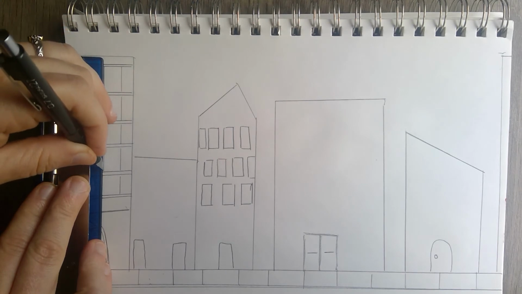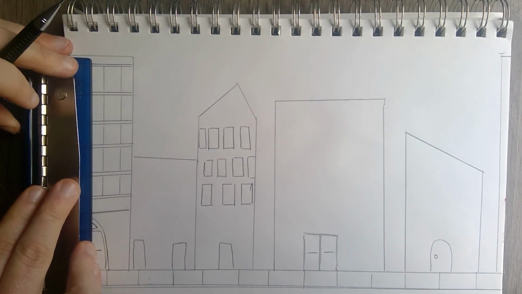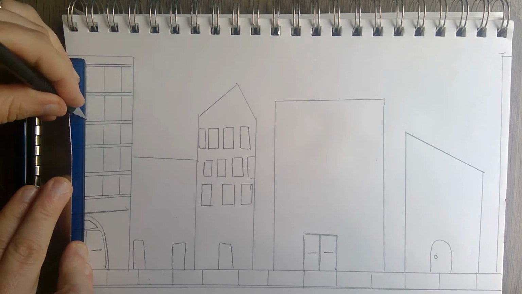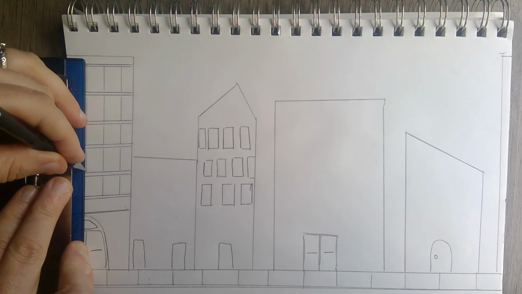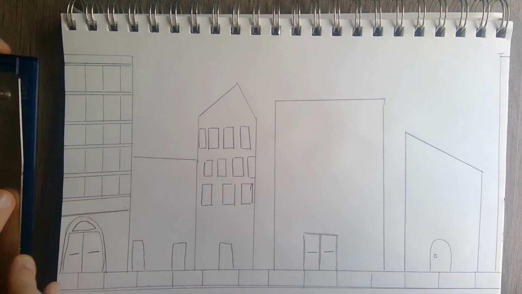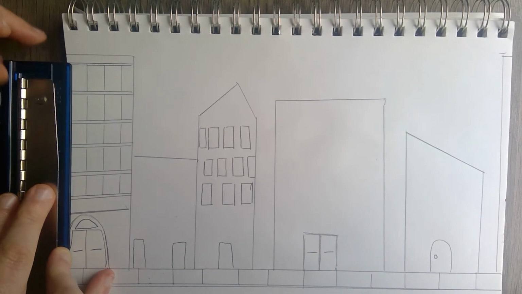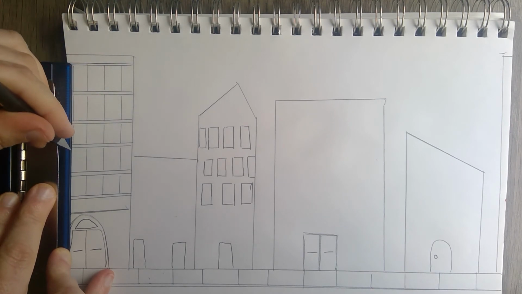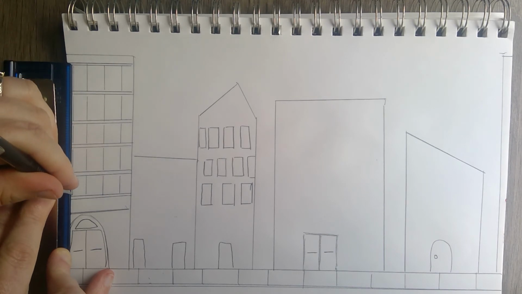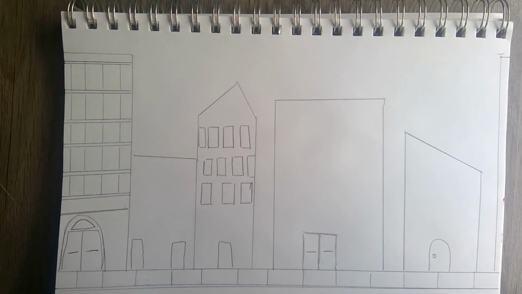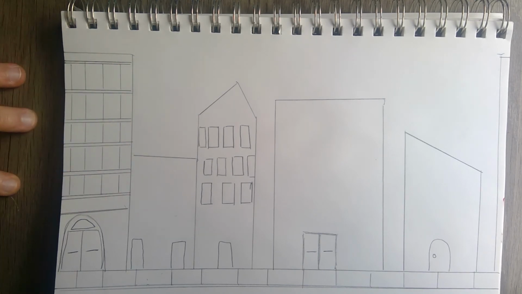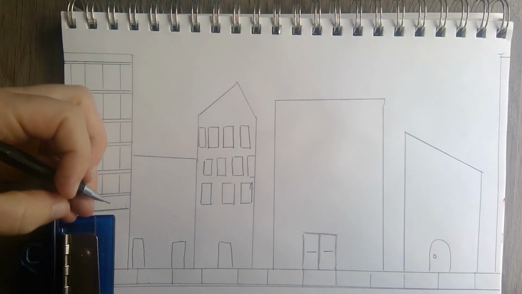And you would see these in kind of like tower buildings, like in the city, maybe in some department stores. I'm going to do one more like this. When you draw your buildings off of the paper, it implies that the building goes on past the paper. So we don't know how big it actually is.